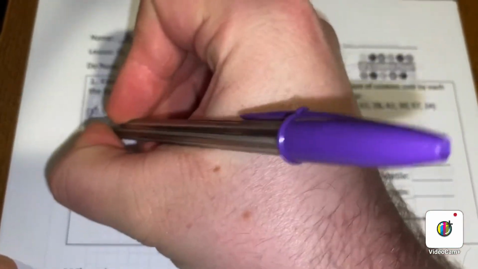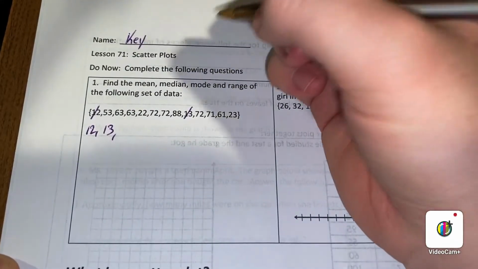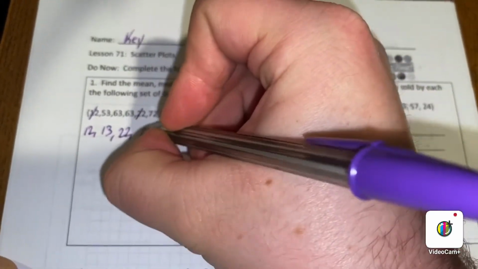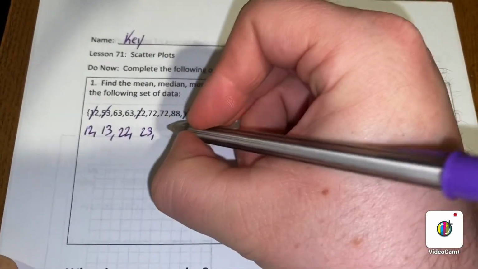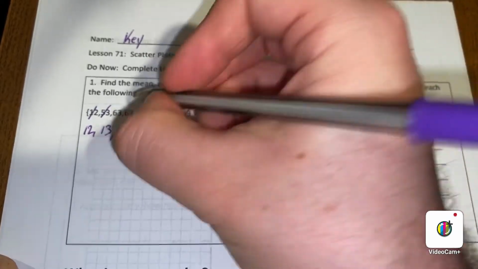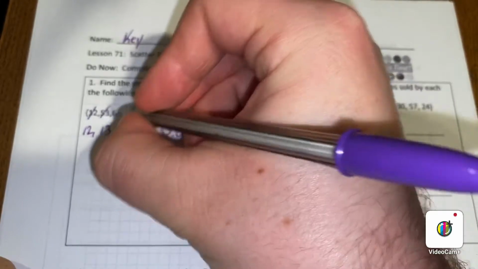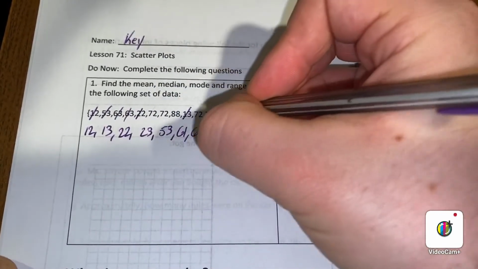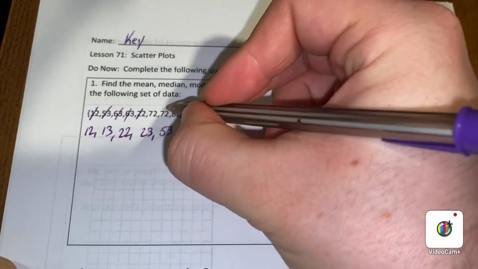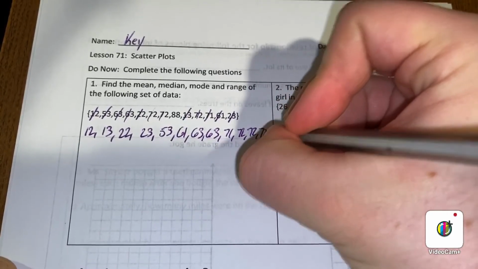So 12, 13, 22, 23, 53, 61, 63 twice, 71, and then there's 1, 2, 3 72s, and 88.